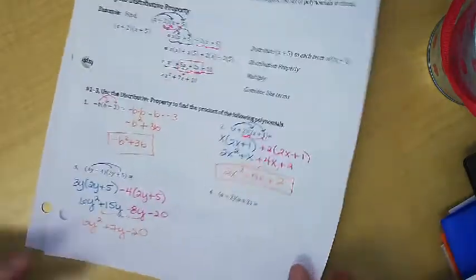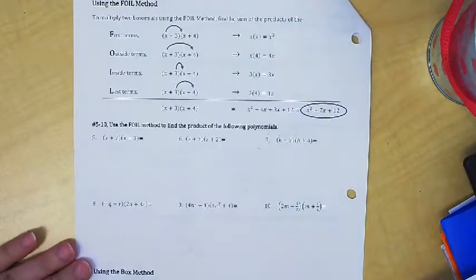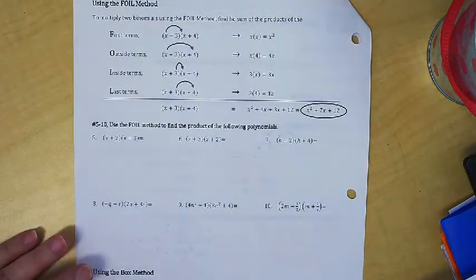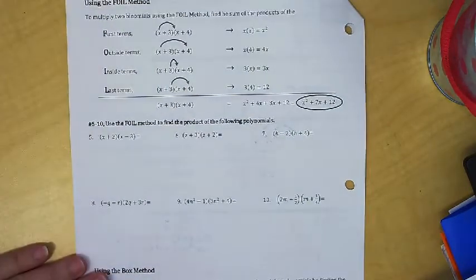Okay, now flip it over. What I'm about to show you is not any different. It's really just an acronym to remember what we just did. And it's a pretty famous acronym, but the work that we're going to do is exactly the same.